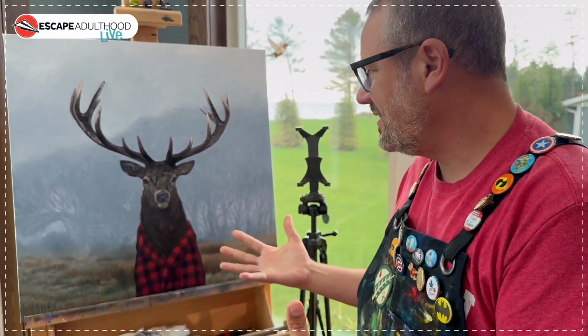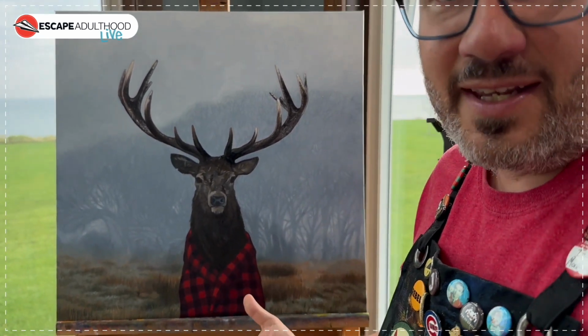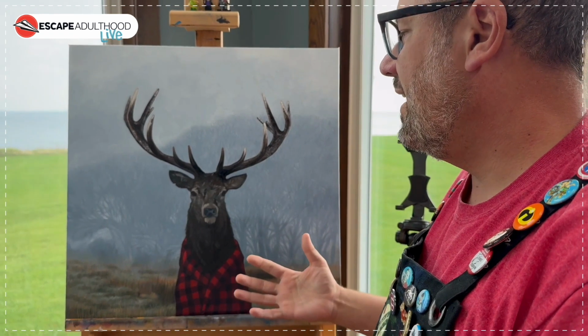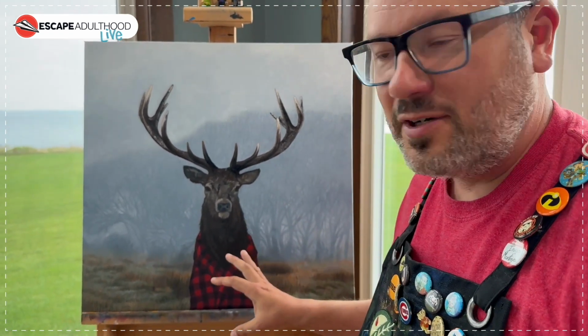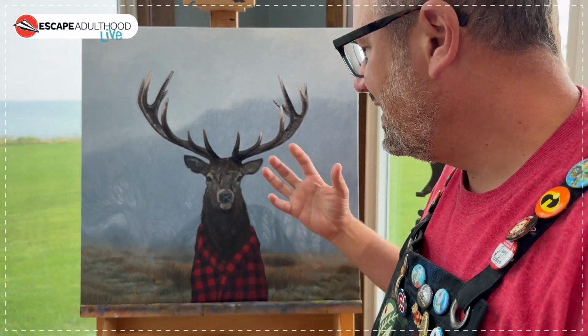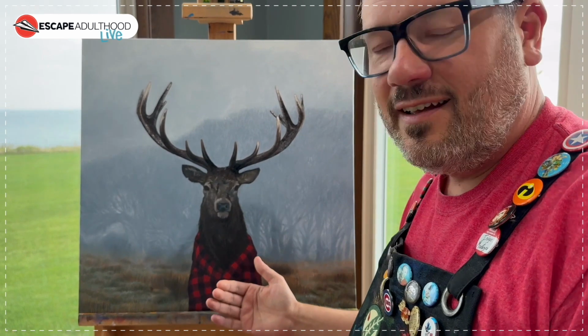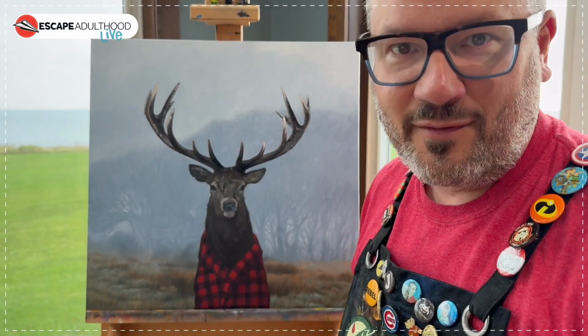So in this case, with this painting I'm working on, there are decisions that I'm making the entire time that are on purpose. Obviously I didn't take a picture of an elk wearing a bathrobe in front of these trees. This is actually a different elk with a different background, and then a reference that I found of a bathrobe.